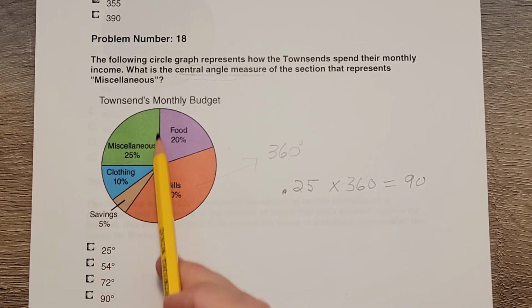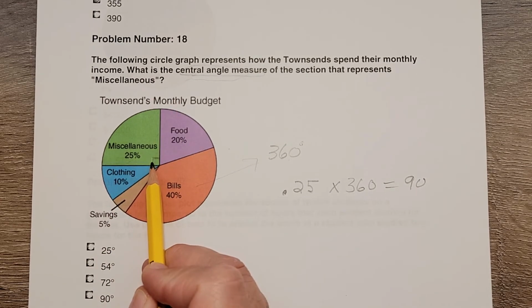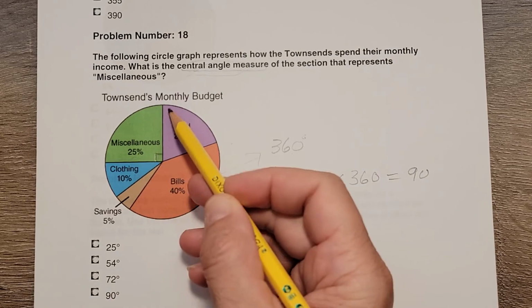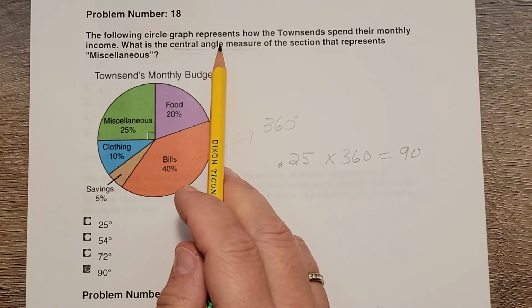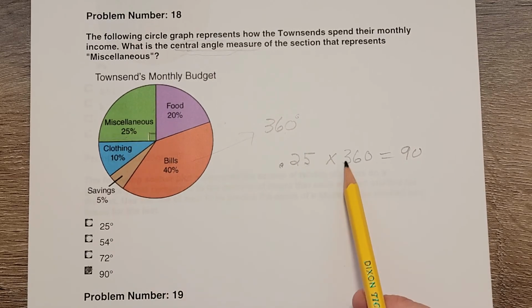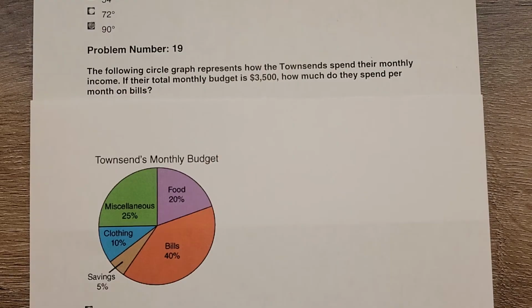So miscellaneous, and you could kind of see that this is a right angle if you've done geometry at all, and that a right angle is always 90 degrees. So for central angles, remember, multiply the percent by 360.